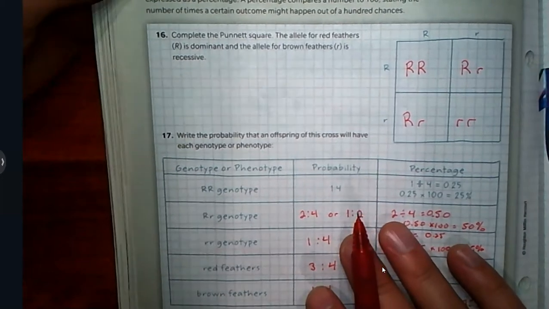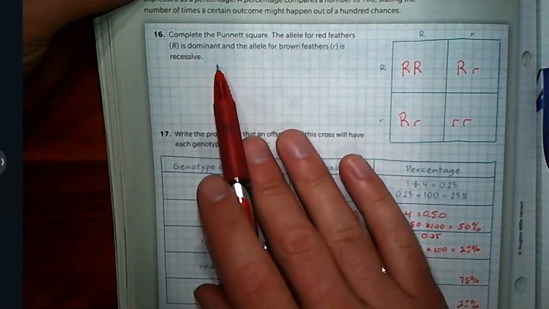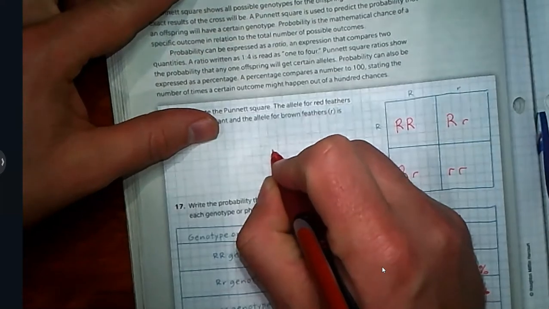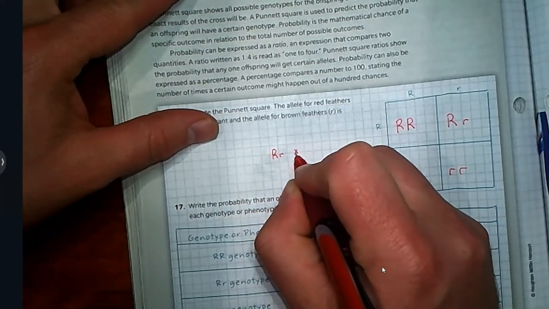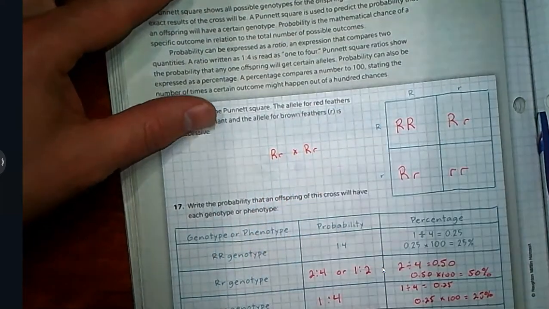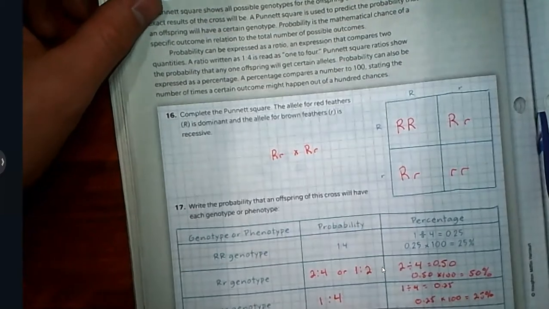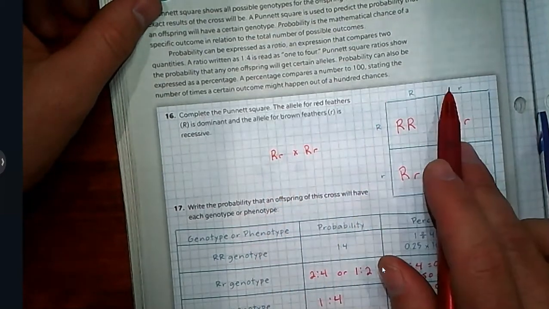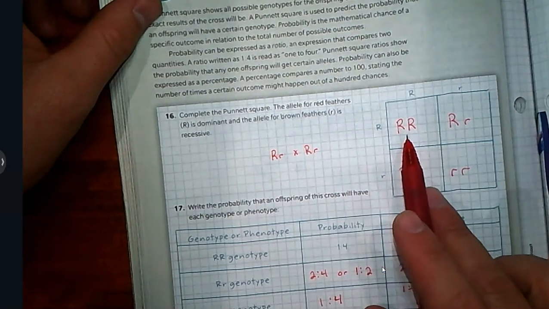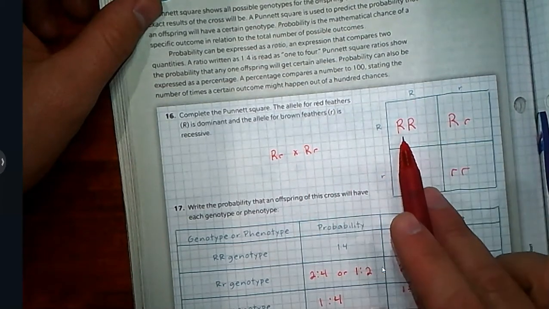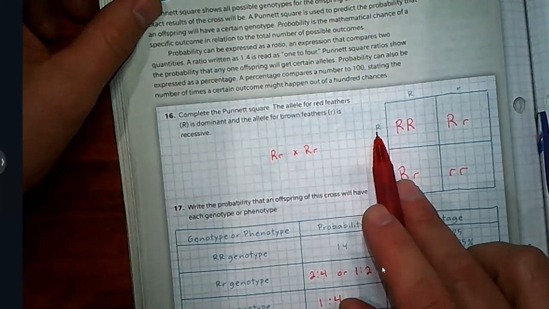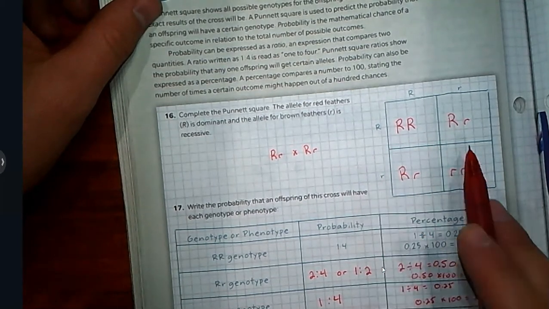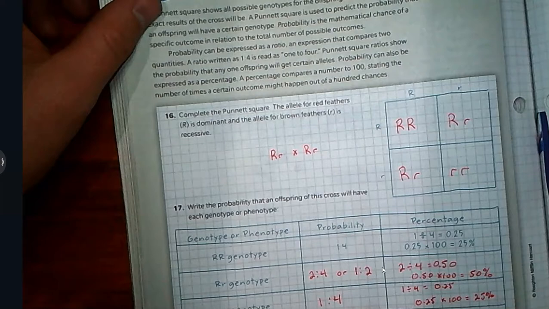If we look here at this Punnett square, if we complete it, again we are crossing two heterozygous organisms. So capital R, lowercase r is being crossed with another capital R, lowercase r. We put these on the side again, this one goes over to this side, this one comes here, and we just match them up again. You bring that capital R down, capital R across, lowercase r across, and we can get these different genotypes.